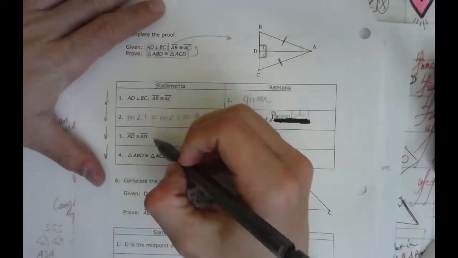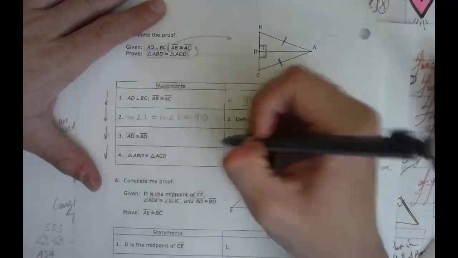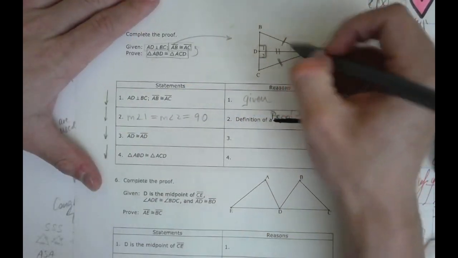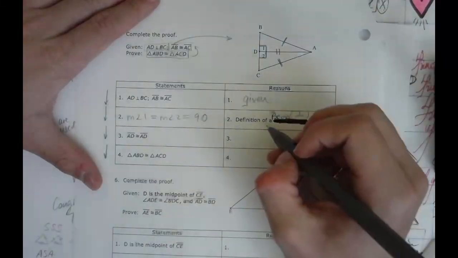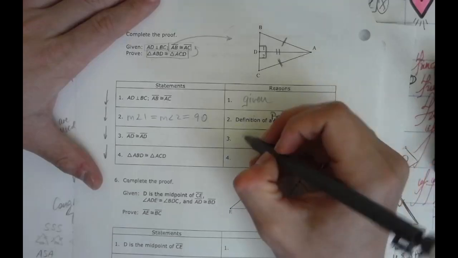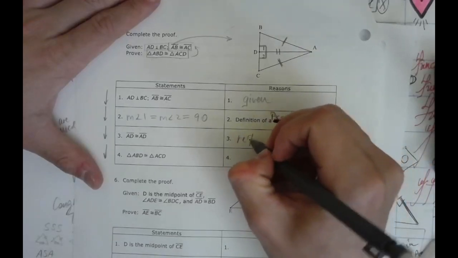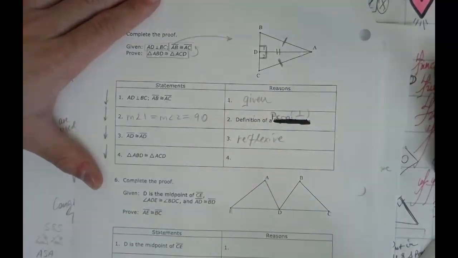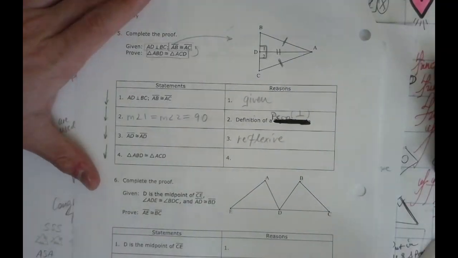So, in any case, since these guys are congruent, and here we see AD is congruent to itself. When something's congruent to itself, like this line here in the middle, AD, we call that the reflexive property. Reflexive, R-E-F-L-E-X-I-V-E, reflexive property.